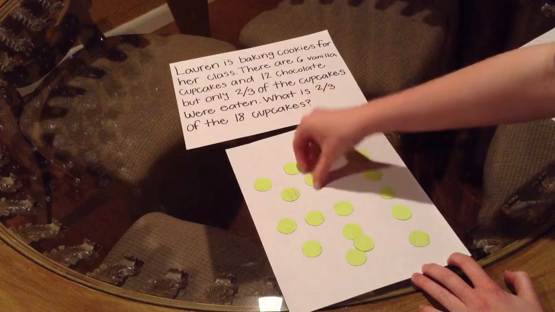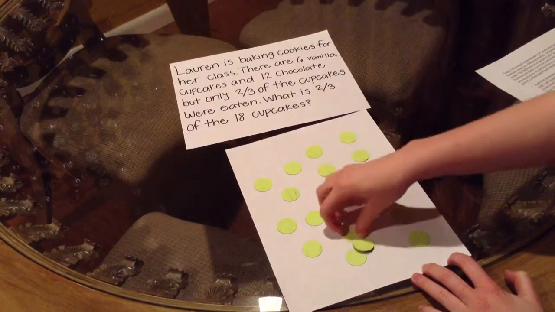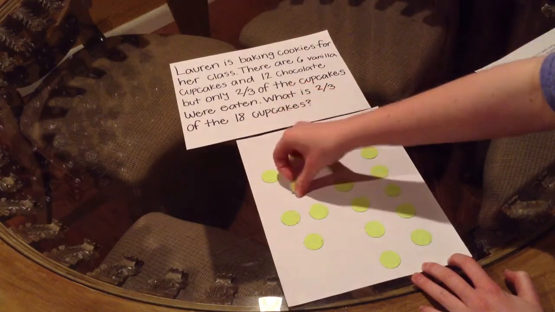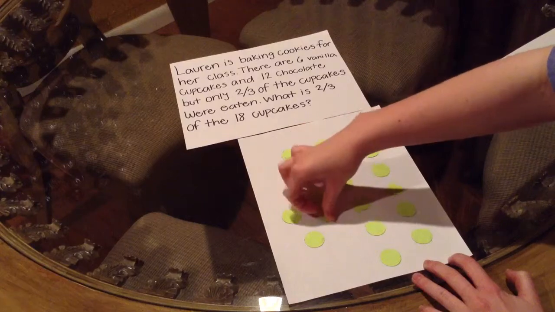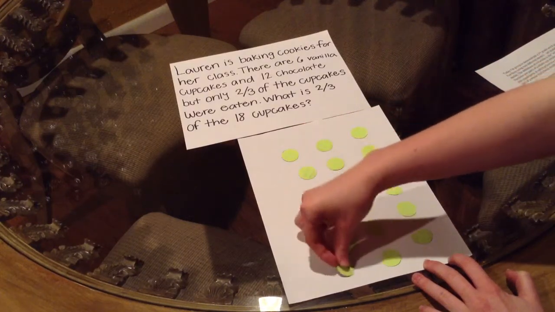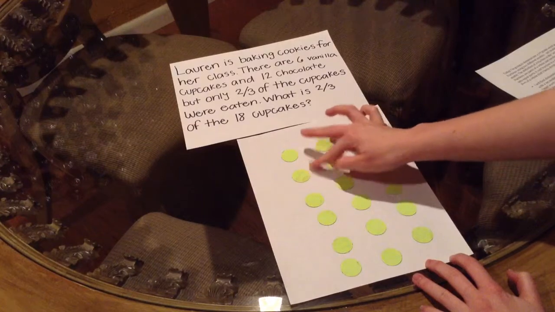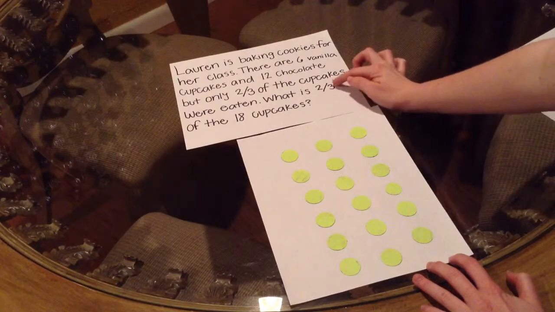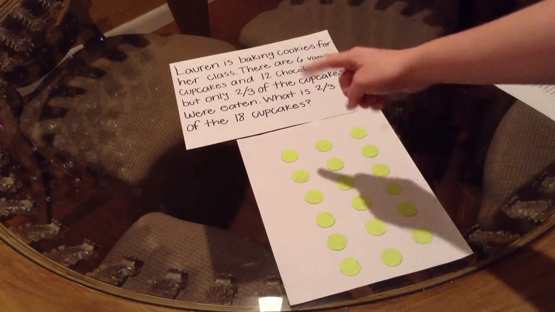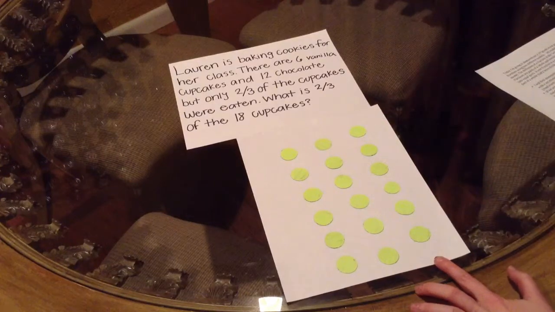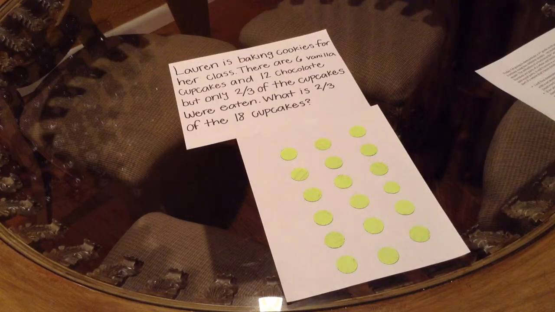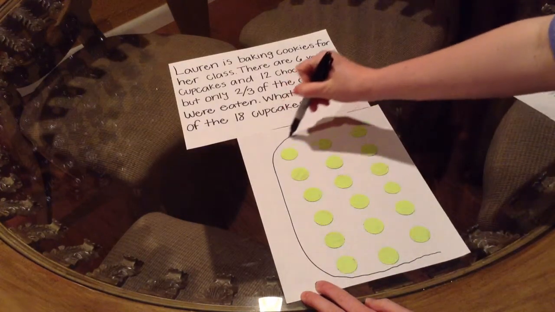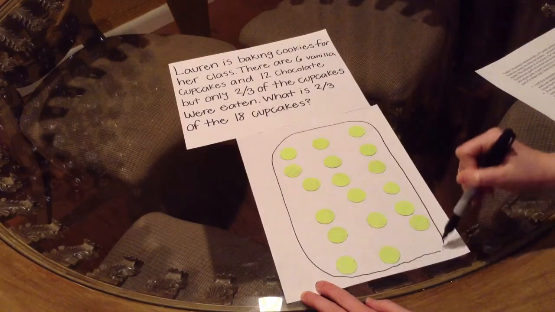We're going to make a second group, 1, 2, 3, 4, 5, 6. And the last group, 1, 2, 3, 4, 5, 6. So again, we have our 3 groups represented because there was a 3 in the denominator. So we have 6 in each of the groups. I'm going to circle the entire thing to represent the whole, which is again 18.